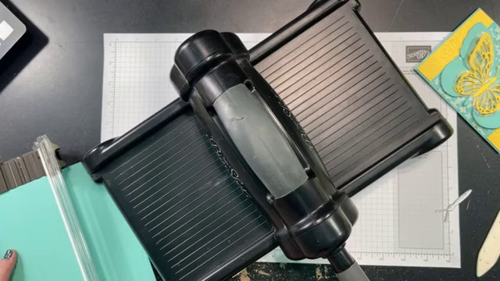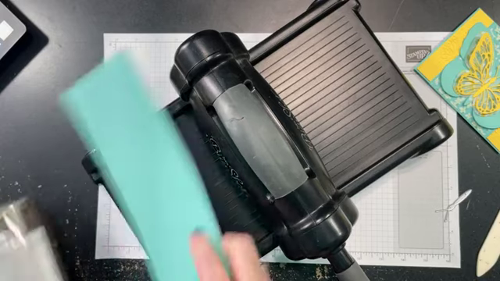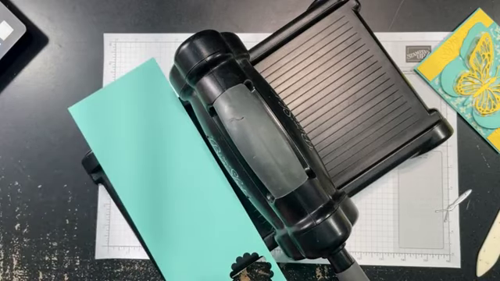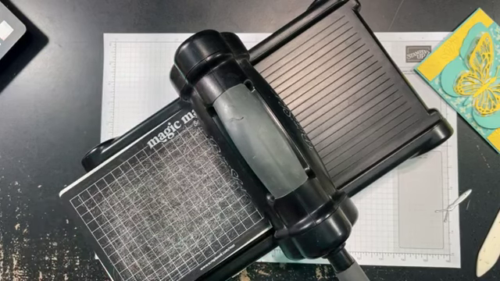Let me just cut this in half. And now, pull this back in. Bear with me one moment. Where did I put my big, oh, right there.